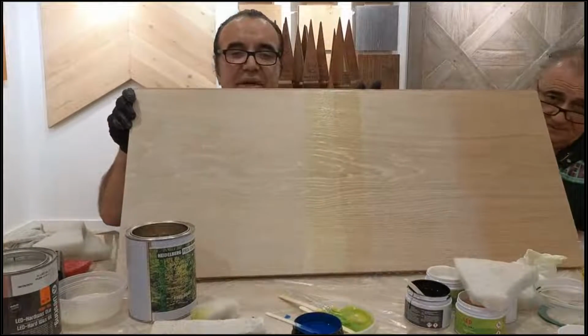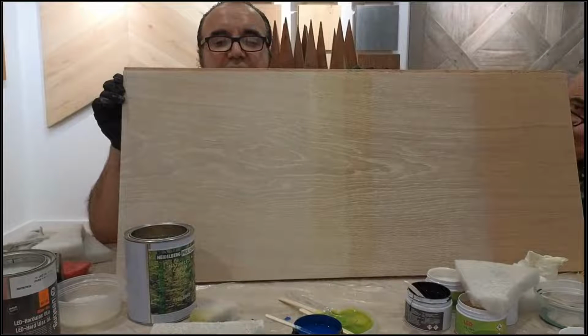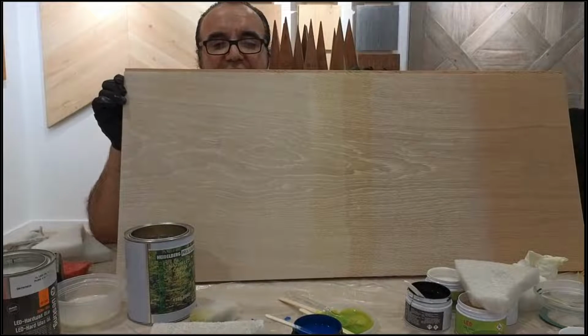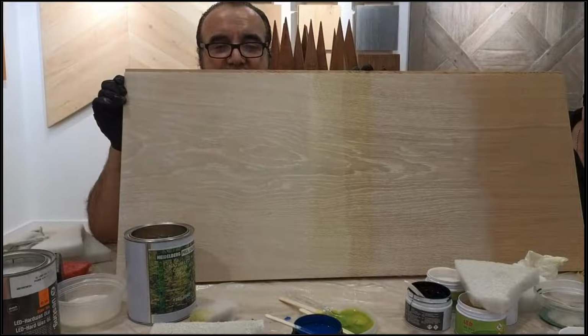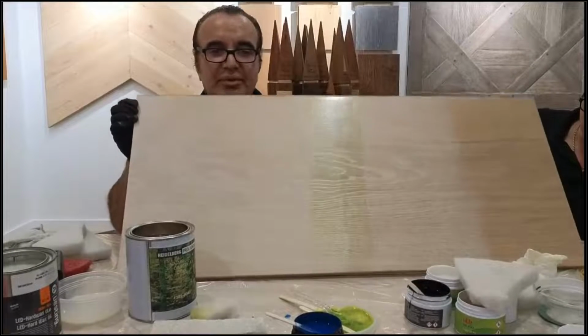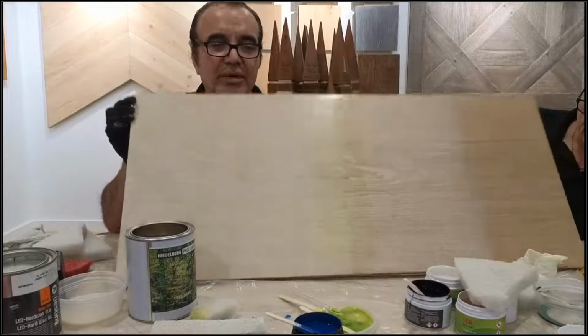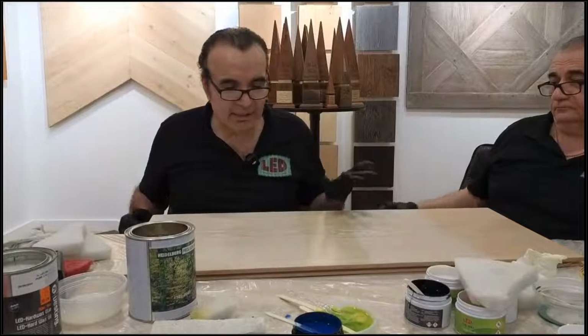You see, it got pretty yellow. It will go away, most of it, but it's still going to stay. But what I'm trying to show you, let's say if you're going over maple or something, you will get that yellow tone. And what do you do to make that yellow disappear?